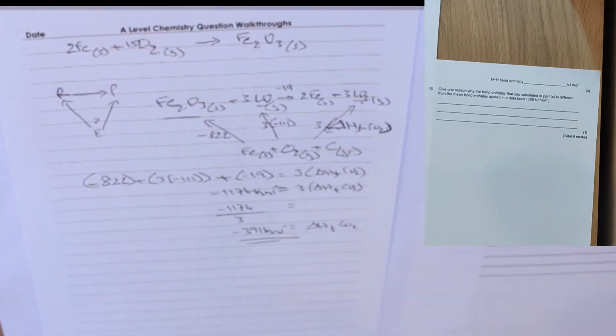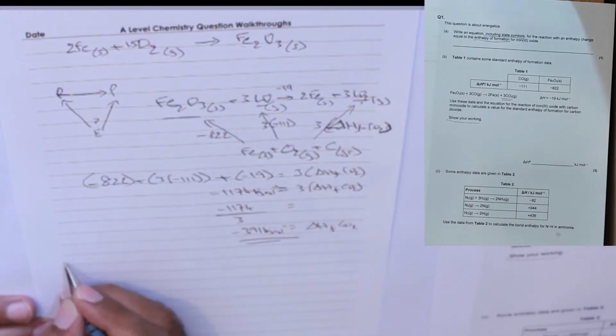It doesn't actually say show your working, but how many marks is it worth? It's worth 3 marks. So therefore, I'm going to have to draw either the equation or the actual thermochemical cycle. I might as well, because it's worth 3 marks. So here we go.